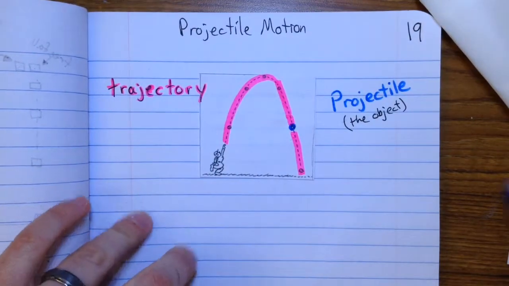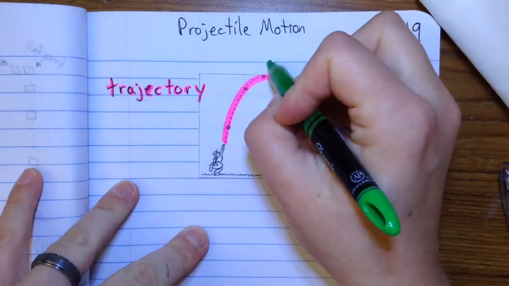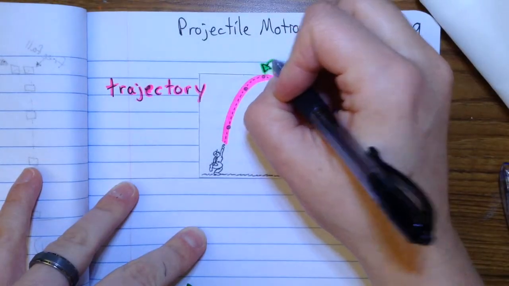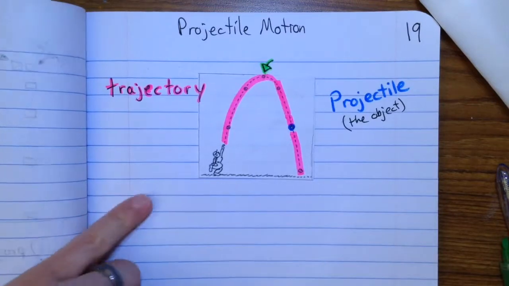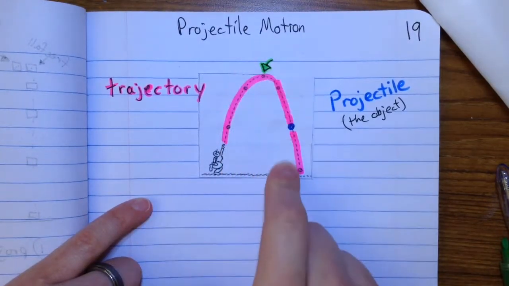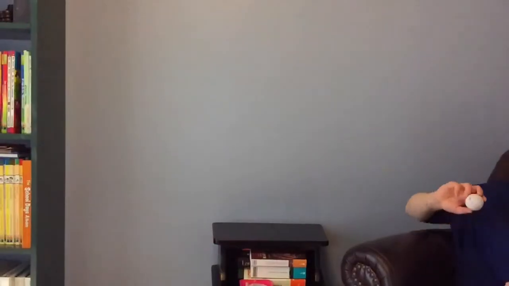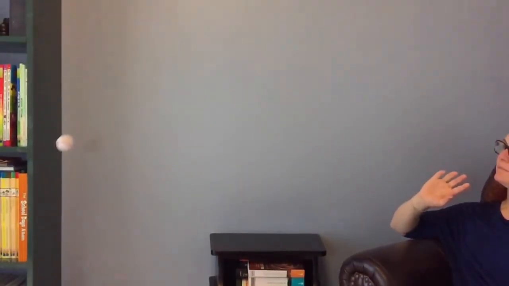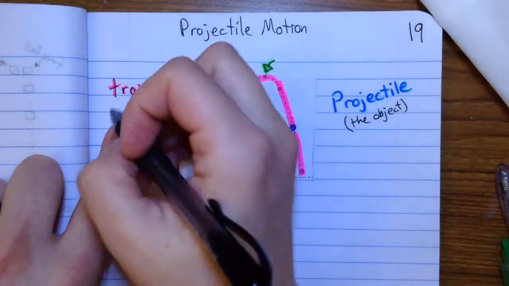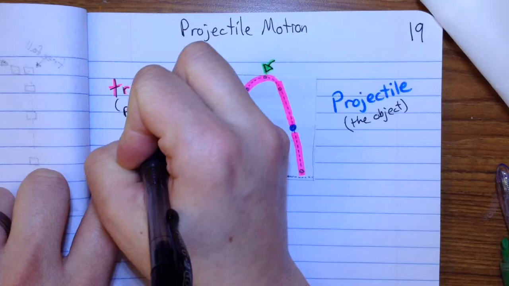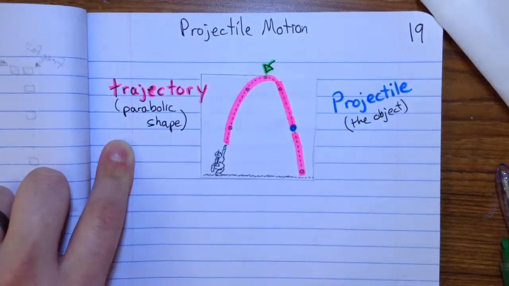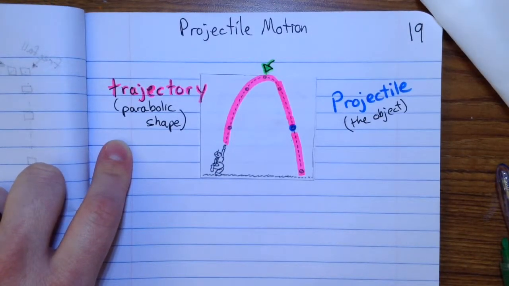The very top point, the highest point the ball gets to. Oh, actually, sorry. Detail about the trajectory. Think about your algebra class. What's that shape called in your algebra class? Parabola. So under trajectory, write in parentheses, parabolic shape. The trajectory has the shape of a parabola.